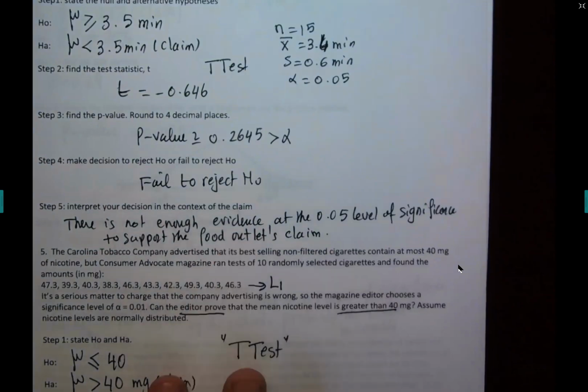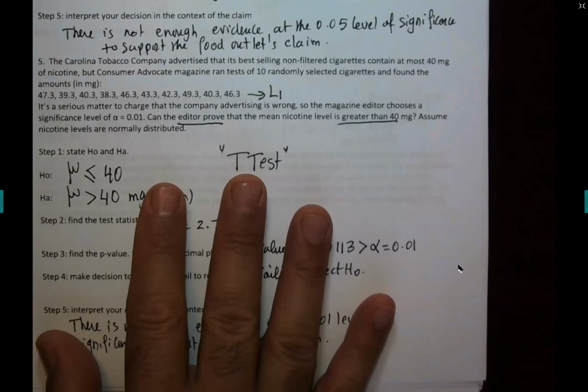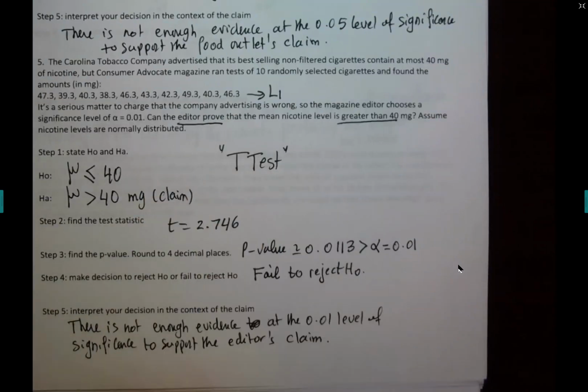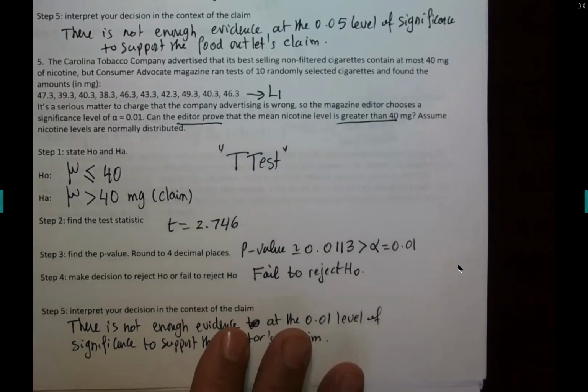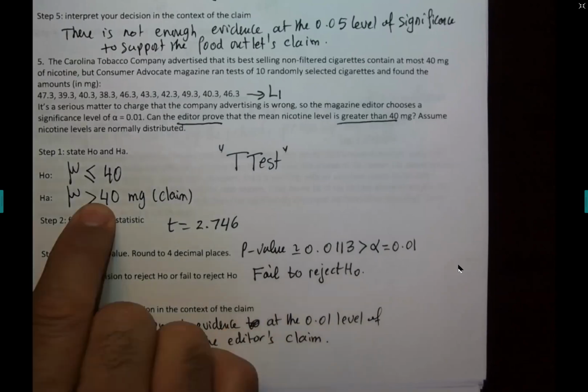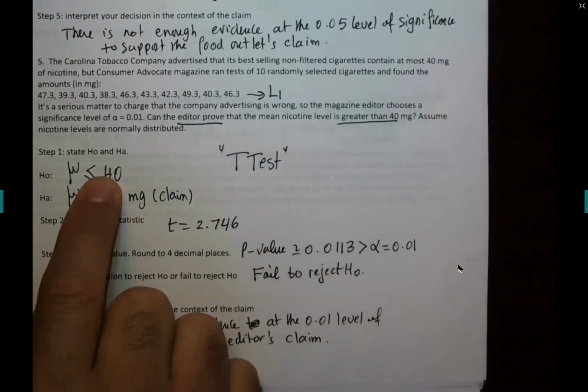All right. Number 5. Carolina Tobacco Company advertised that the best-selling non-filtered cigarettes contain at most 40 milligrams of nicotine. So they say we don't have more than 40 milligrams of nicotine in our cigarettes. But a consumer advocate magazine ran tests of 10 randomly selected cigarettes and got the following data. It is a serious matter to charge that the company advertising is wrong, so the magazine editor chooses alpha equals 0.01. Can the editor prove that the mean nicotine level is greater than 40 milligrams? Greater than 40 milligrams, guys, it's right here. That's the claim. It is in HA, and this is the null hypothesis.